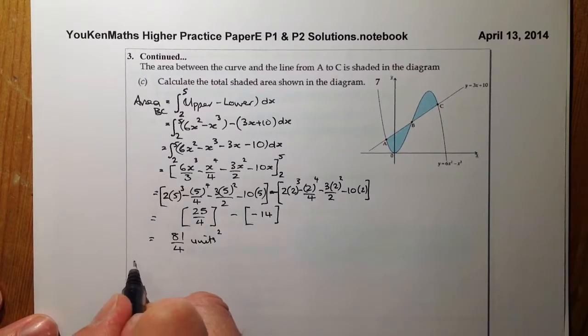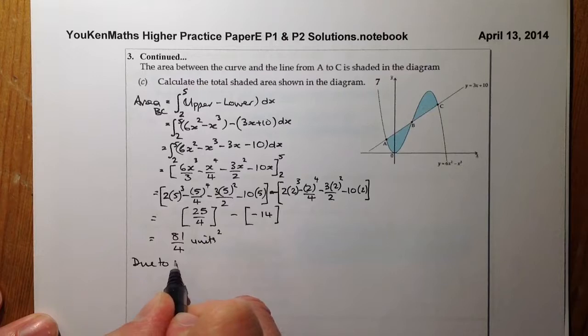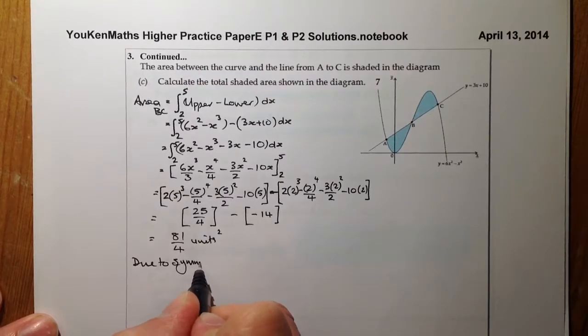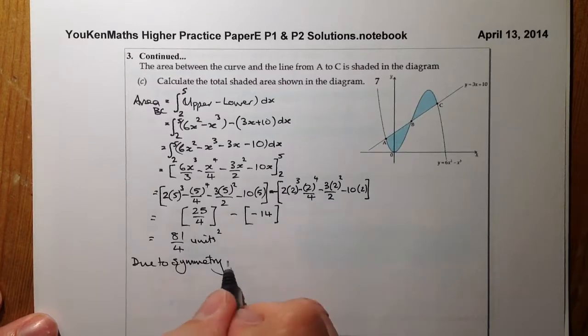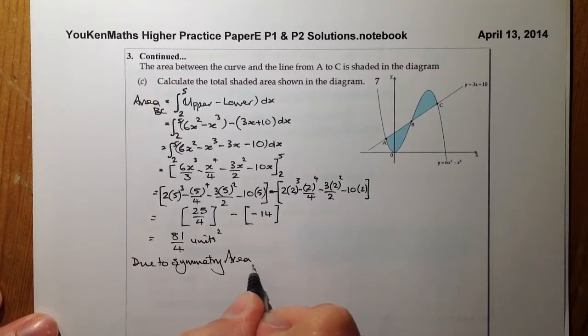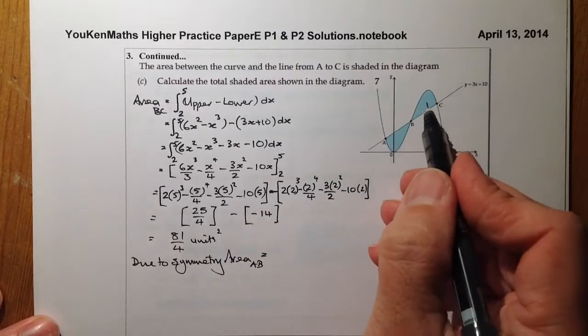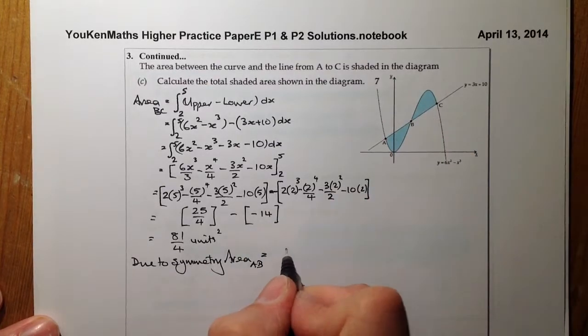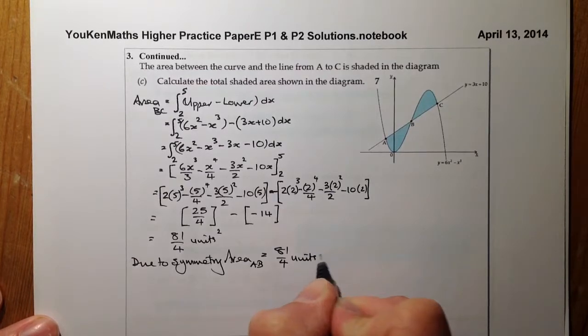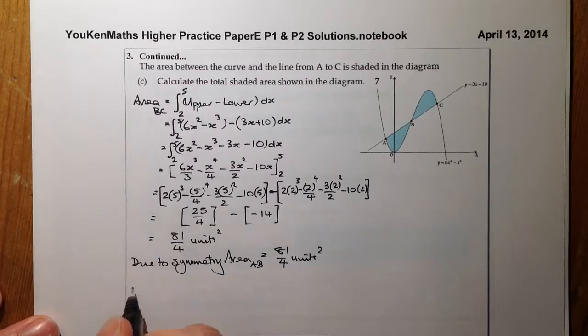What I can say here is that due to symmetry, I'm going to say that the area between A and B is going to be equal to the same. So that area there and that area there are just going to be the exact same. So that's going to be 81 over 4 units squared.